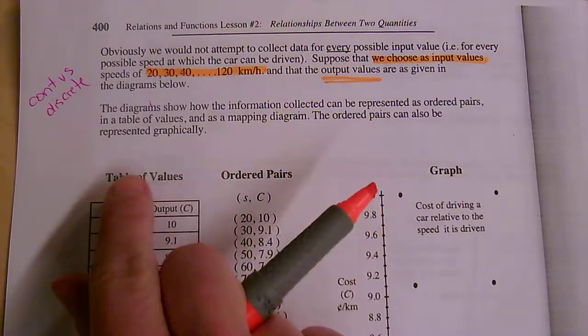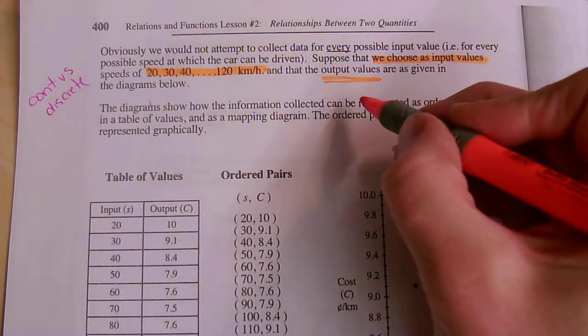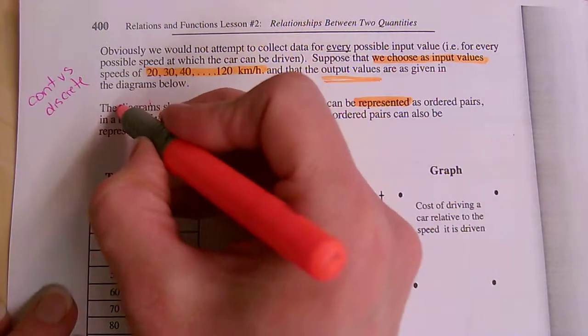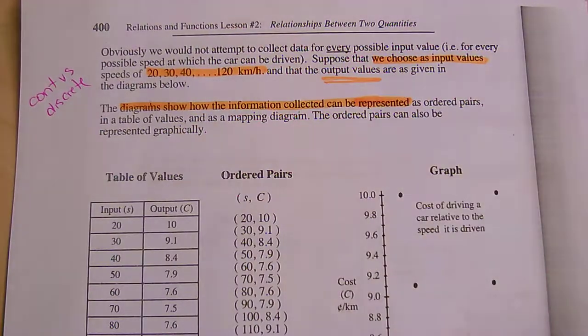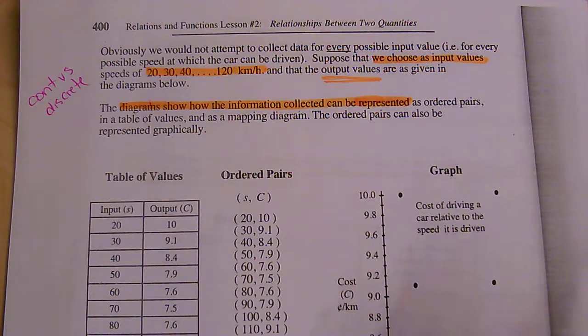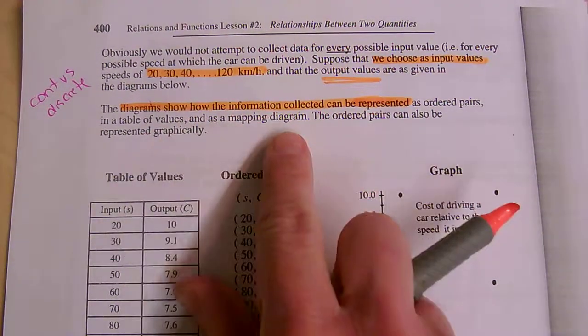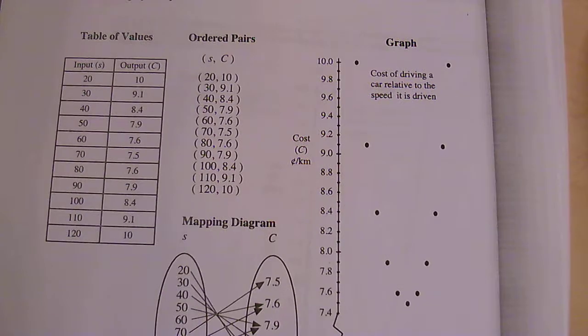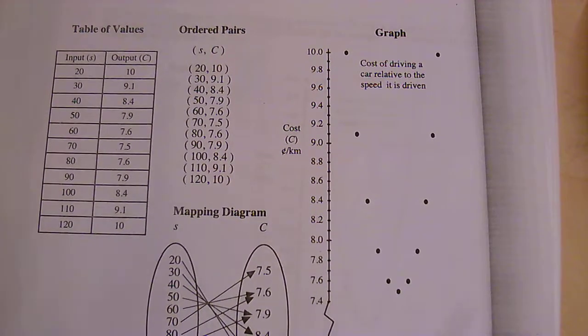The diagrams show how the information collected can be represented. I'm going to highlight that. We've got ordered pairs, table of values, mapping diagram, and then of course the ordered pairs themselves can be plotted in a graph. So these are all the examples.